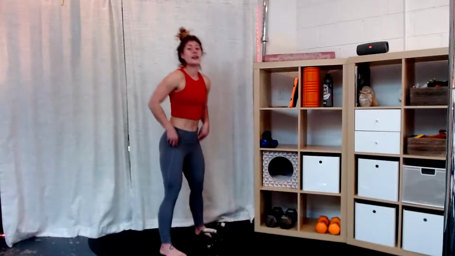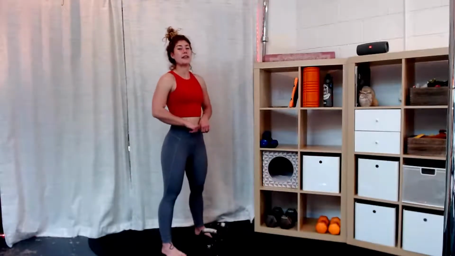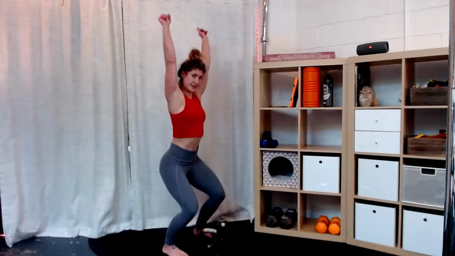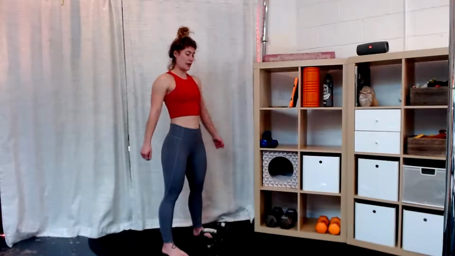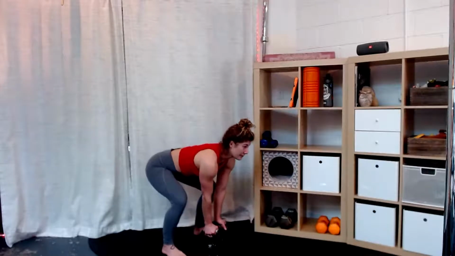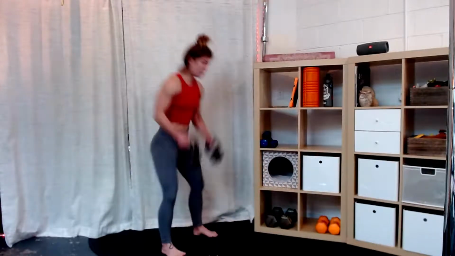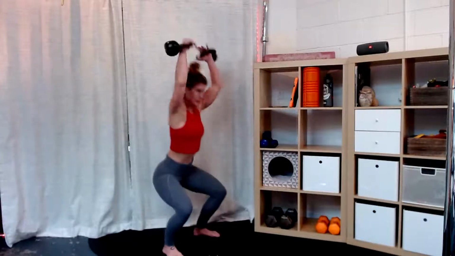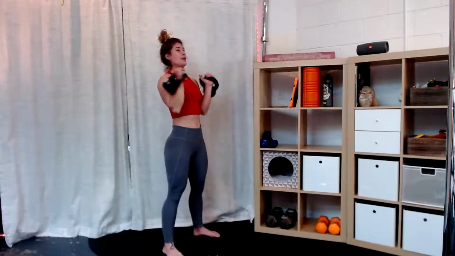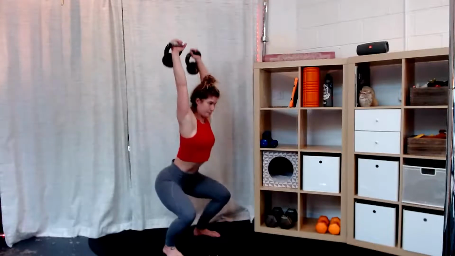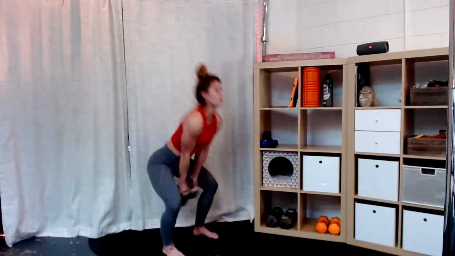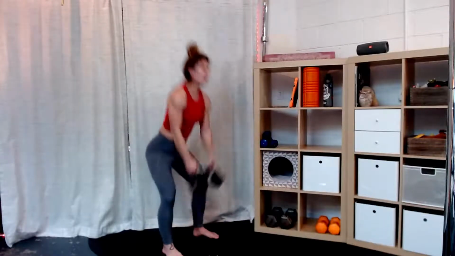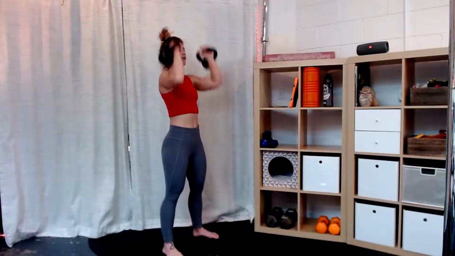Again, I'm going to start loading as if I'm doing a swing because the first part of the movement is the same. Clean and then finish in my snatch with my weight overhead. 3, 2, and back down. Reload. 2, 3, 4, 5.